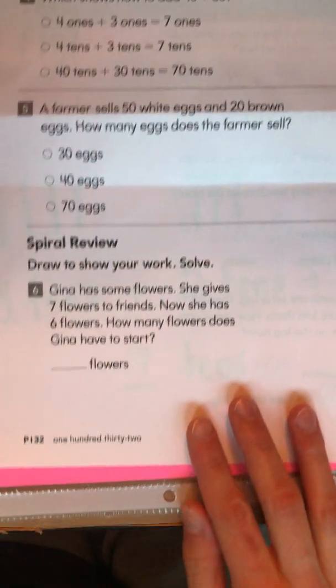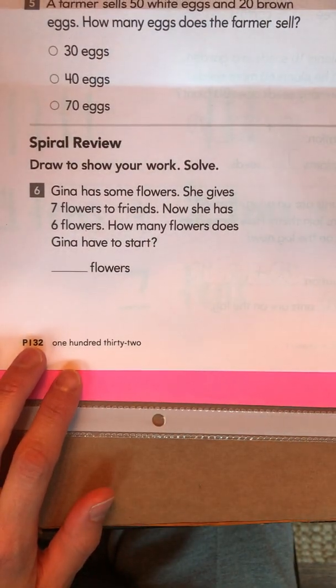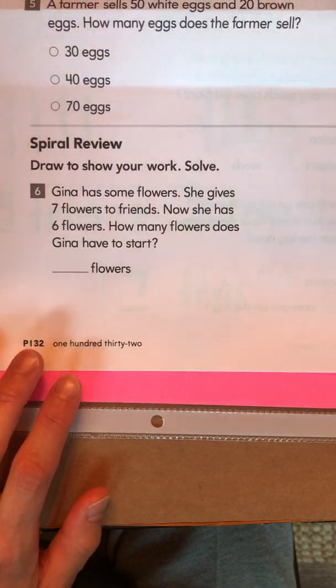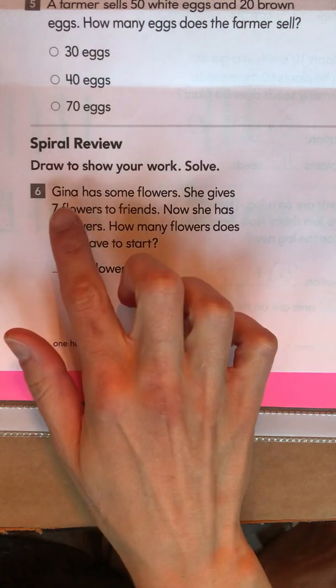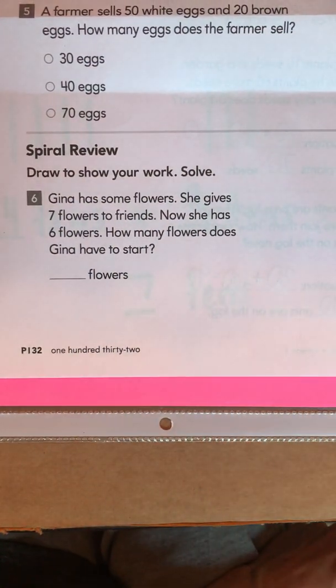Okay, friends, the last question is a review. So I'm going to let you solve this one all by yourself. I will read it aloud to you, and then you can pause the video and solve it all by yourself. Gina has some flowers. She gives 7 flowers to her friends. Now she has 6 flowers. How many flowers does Gina have to start?